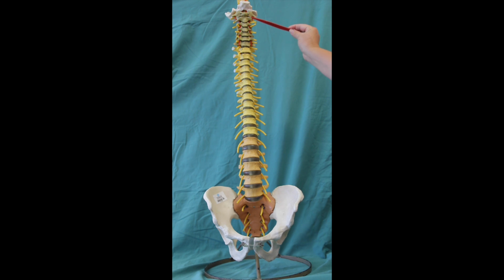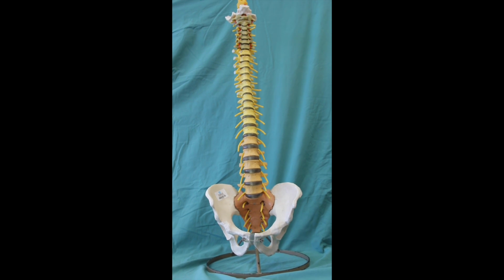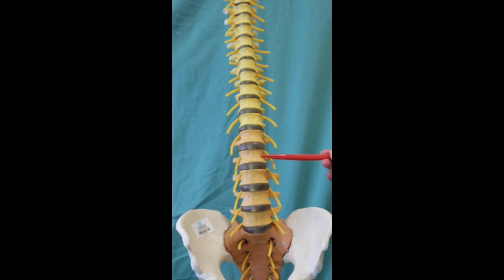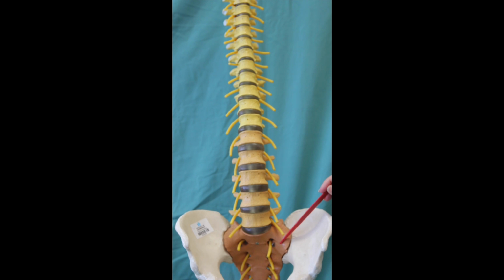There are 33 individual bones that interlock with each other to form the vertebral column. The vertebrae are numbered and divided into regions: 7 cervical, 12 thoracic, 5 lumbar, 5 sacral, and 4 coccygeal. This regional numbered system is how we identify each vertebra. For example, L2 is the second lumbar vertebra. In an adult, the sacral and coccygeal vertebrae are fused.